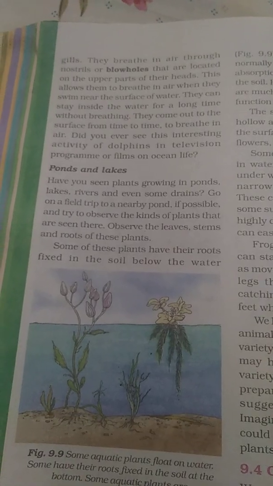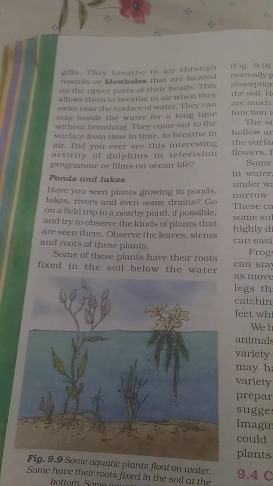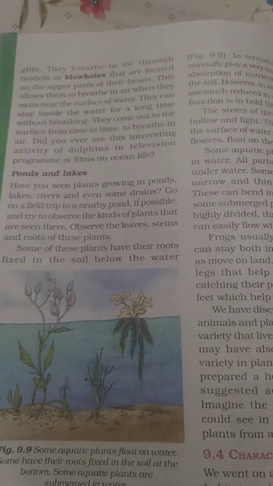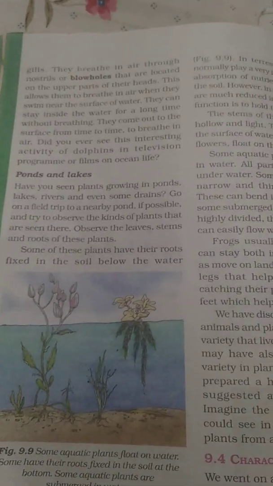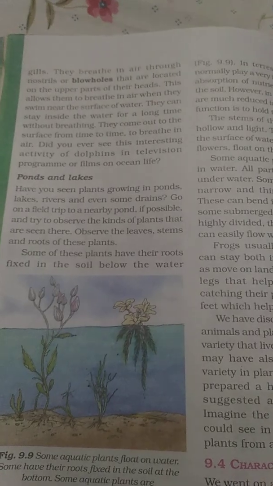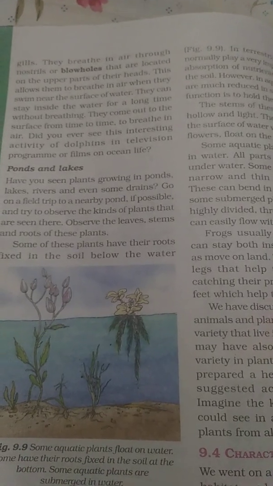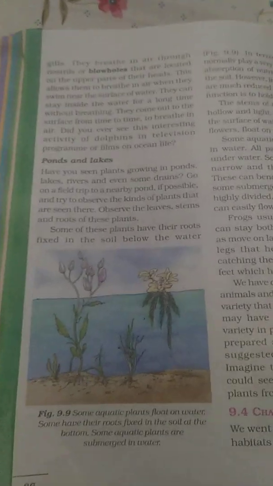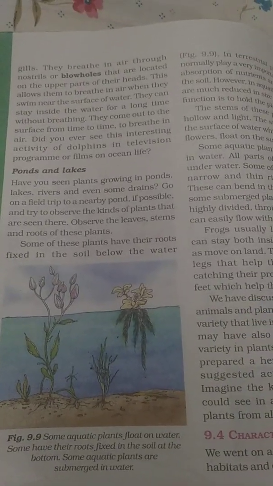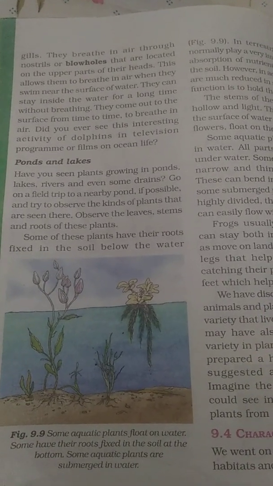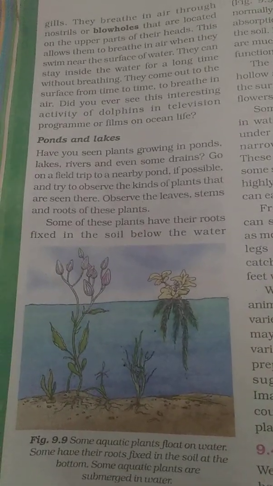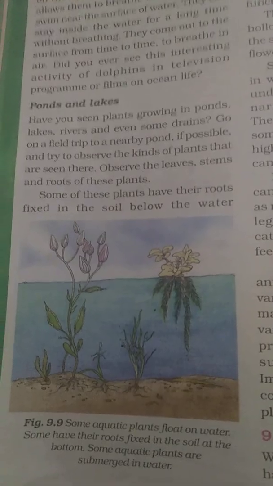Okay, and all the parts of the plant may be inside water. In some of the plants, all the parts are inside water, and they have narrow and thin ribbon-like leaves. So these are the different characteristics of aquatic plants, or plants we see in ponds and lakes. These features help these plants to survive in ponds and streams.